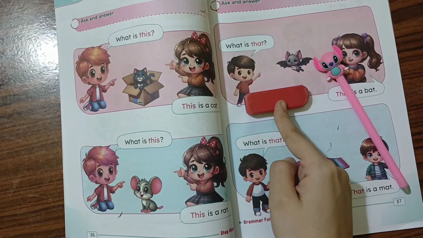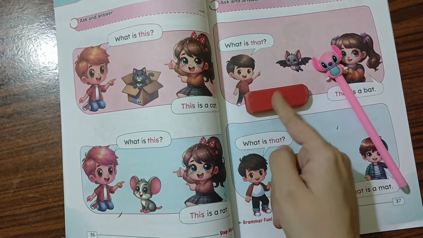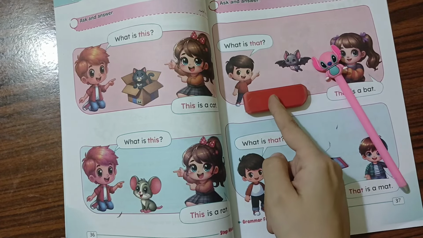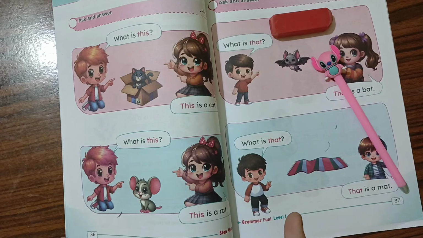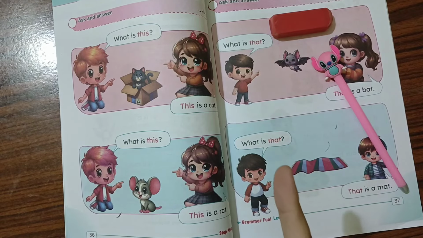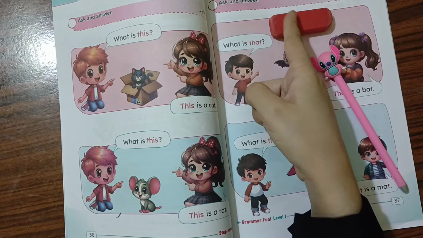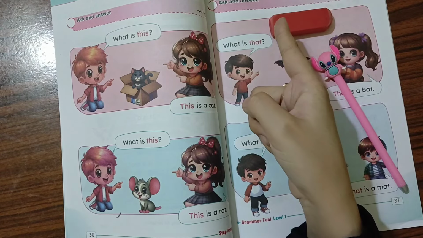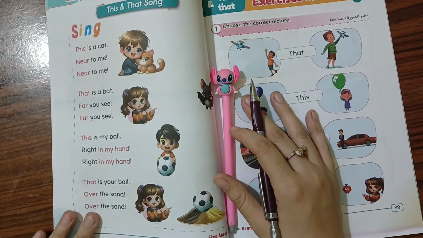Yes, what is this? This is an eraser. But now, what is this or what is that? Perfect. What is that? That is an eraser. Now, let's answer some questions.